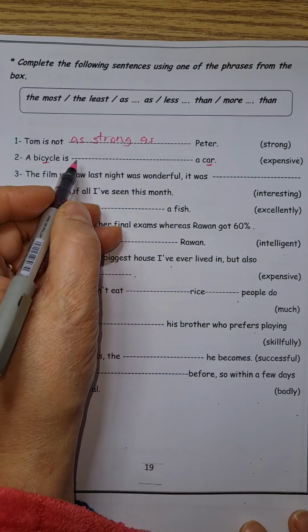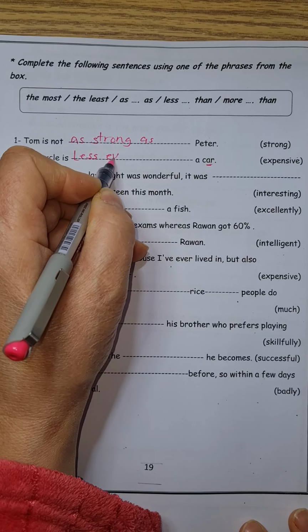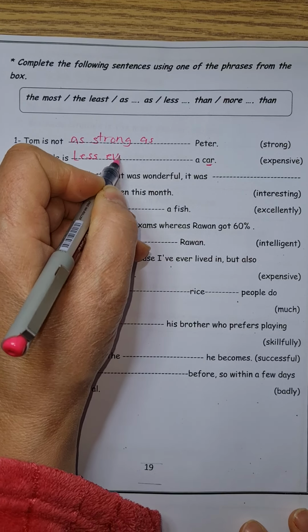So a bicycle is less expensive, يعني أقل تكلفة, أقل غلاء than a car. إحنا ممكن نستخدم مثل هون less في حالة إحنا we are talking negatively, and we can use more in case we are talking positively. إحنا هون لازم نستخدم negative لأنه البايسيكل is less expensive, is cheaper.